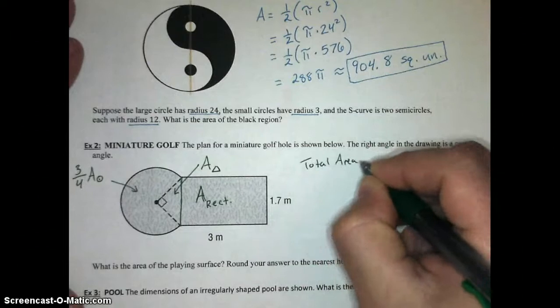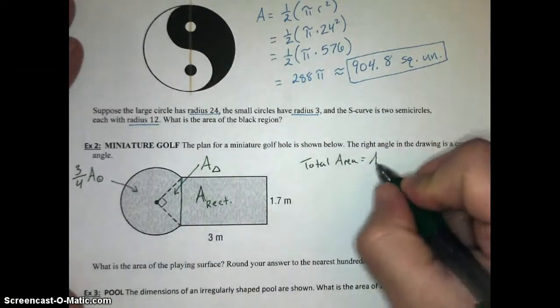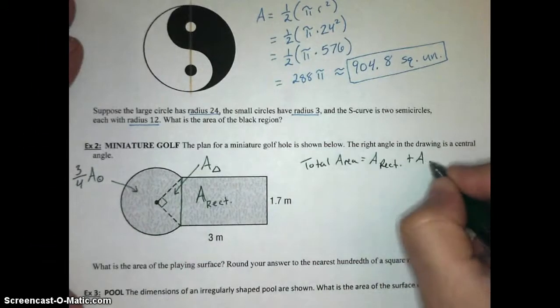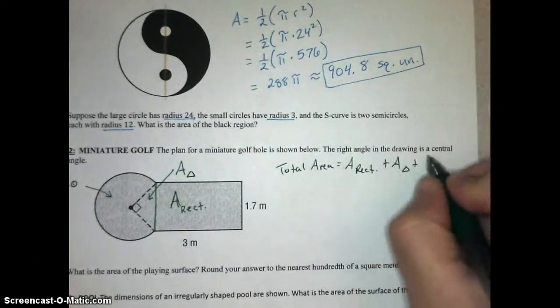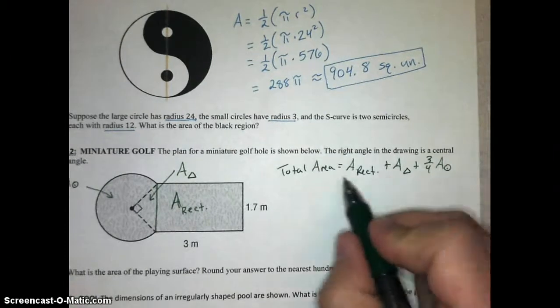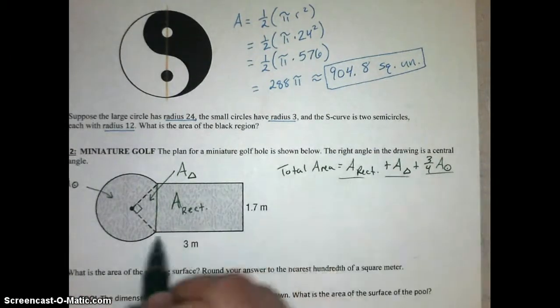And so I like to go ahead and make a plan here by writing out an equation with these things here. We have the area of our rectangle plus the area of our triangle plus 3/4 the area of our circle. Okay, and so those are the three things I'm going to find. If I break it up into three parts, that's easy enough to find. The area of the rectangle, super easy.